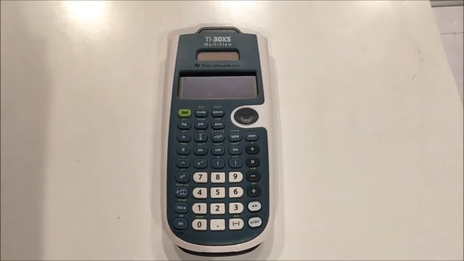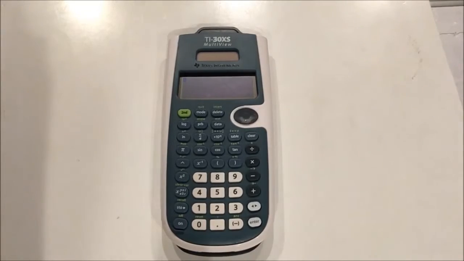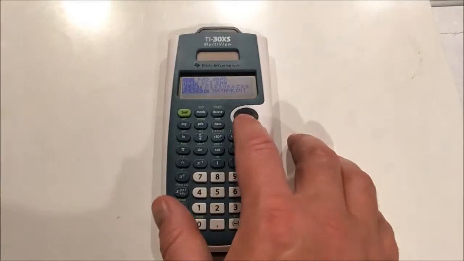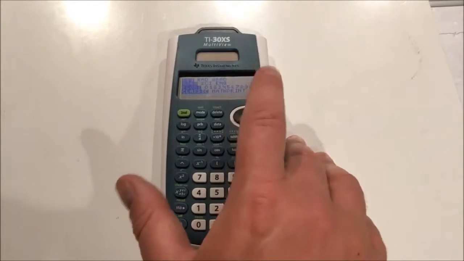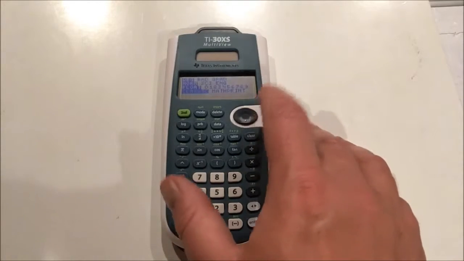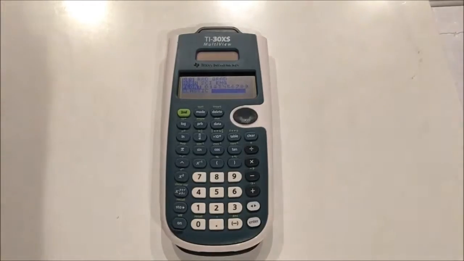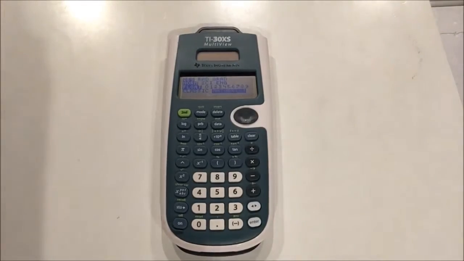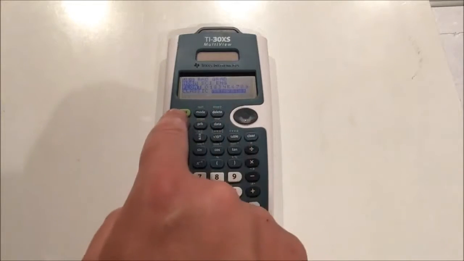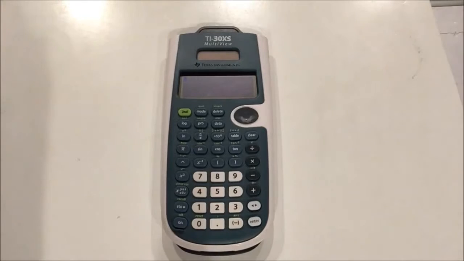Now I'm going to do a calculation like that previous one, but I'm going to be in math print mode so I can show you the difference. So again, press the mode button, scroll down until you see classic highlighted and blinking, and move the cursor over one until math print is blinking. Press enter to highlight it. Now we're going to be in math print mode, which is what most people default to when they have this calculator. To get out of the mode menu, we press second mode, which is quit.